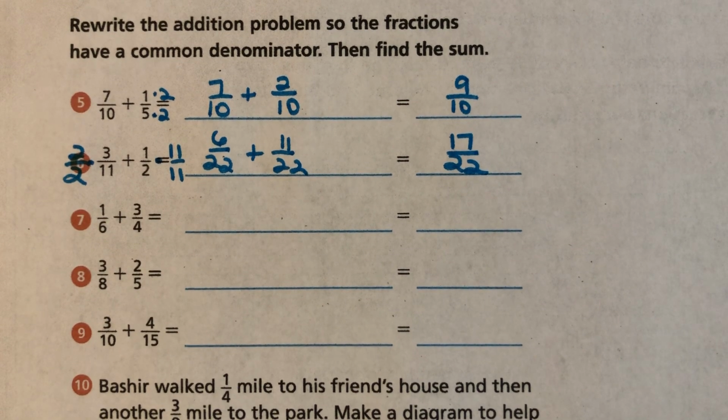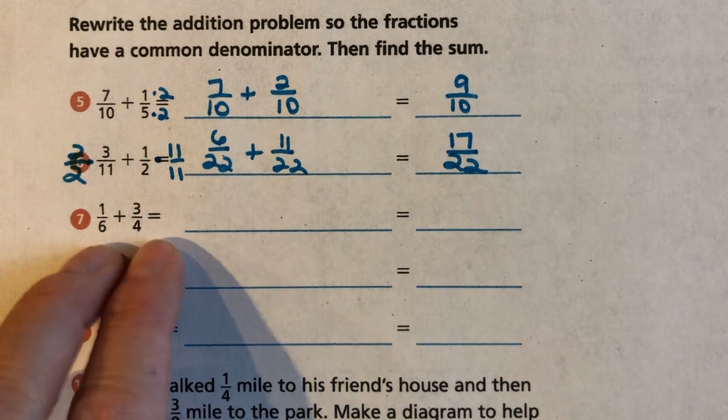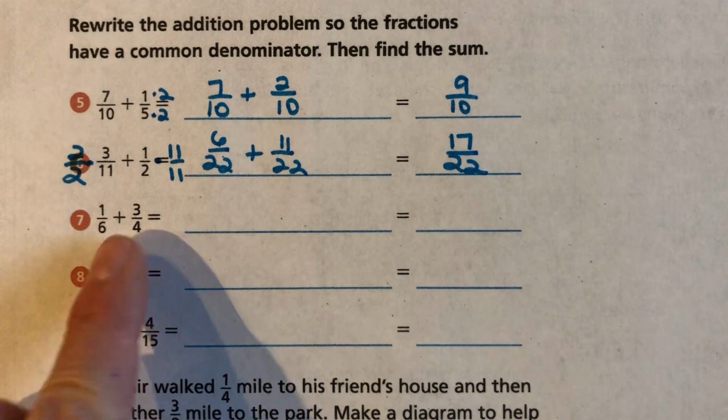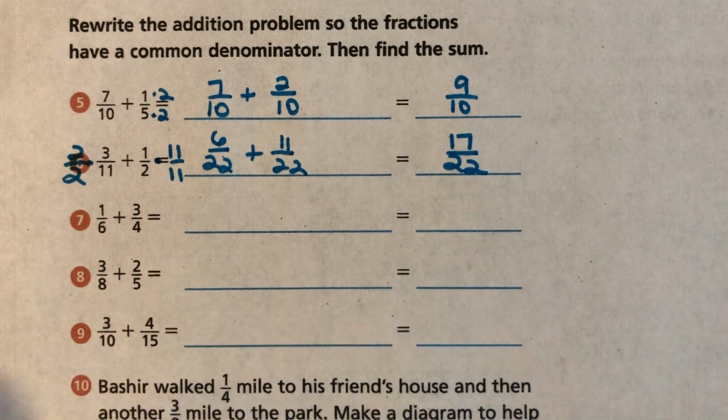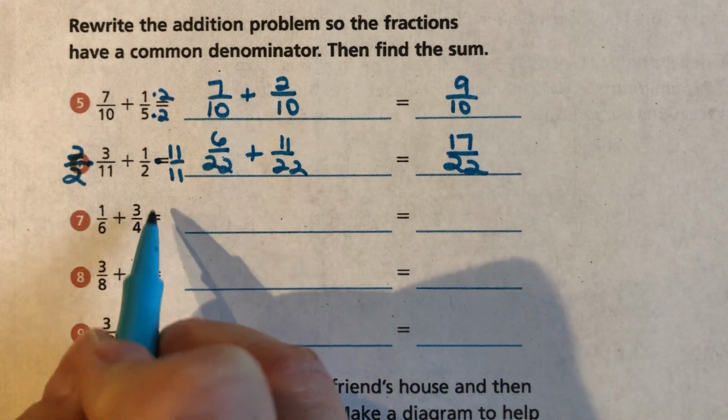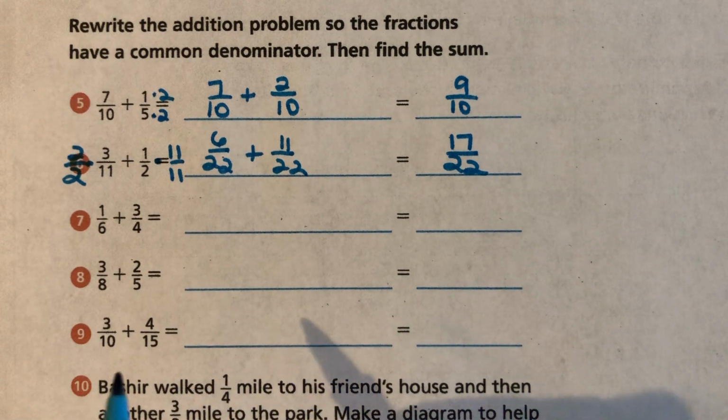When I see 6 and 4, I don't see 24 as the first multiple they have in common. If I count by 4s, I would hit 12 before I hit 24. And if I count by 6, I would hit 12 before I hit 24. So if you solve this on your own and you did times 4 over 4 and times 6 over 6, you'll end up getting the same answer. You'll just have to simplify it.